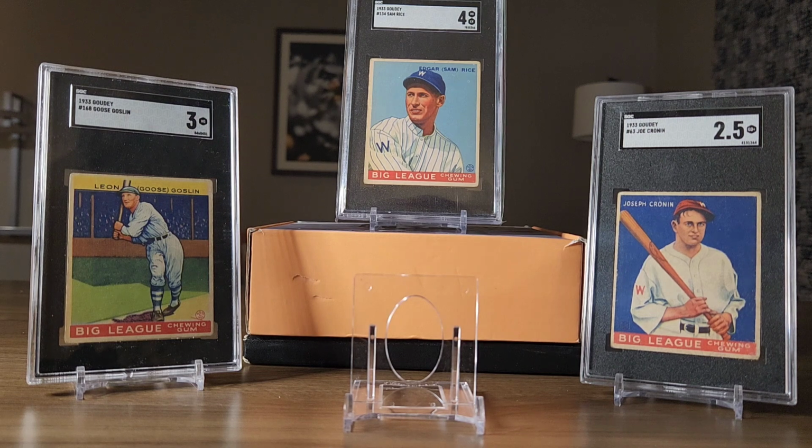But I'm also blessed to have these examples in this set of 3 Hall of Famers who are on the Washington Senators. Both Goose Goslin and Joe Cronin went on to play for other teams, the Tigers and the Red Sox specifically. Mr. Sam Rice in the middle was predominantly a Washington Senator. The last year, he played with the Cleveland Indians.